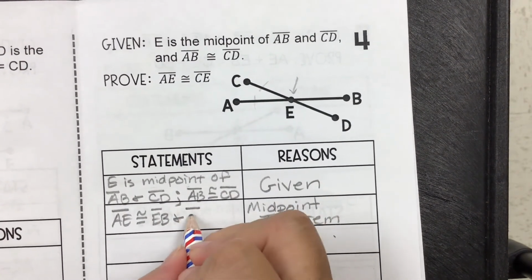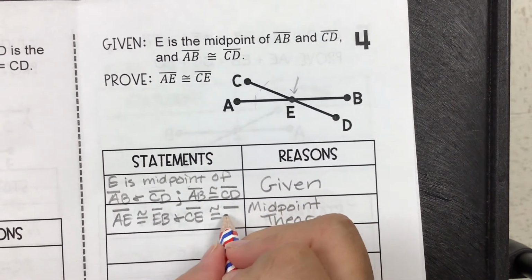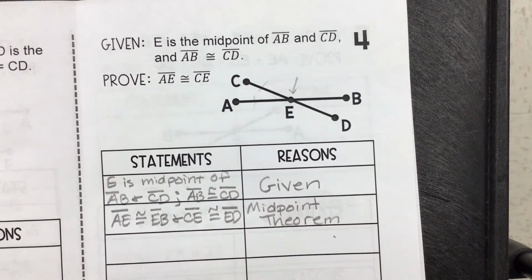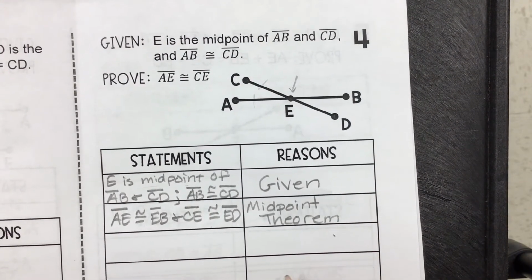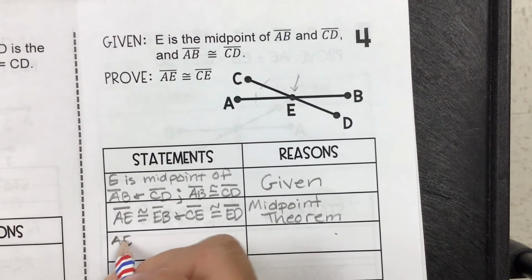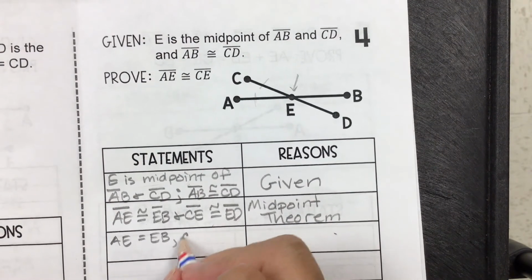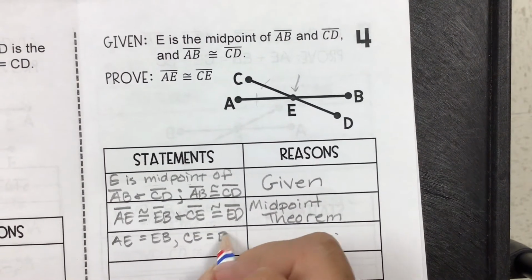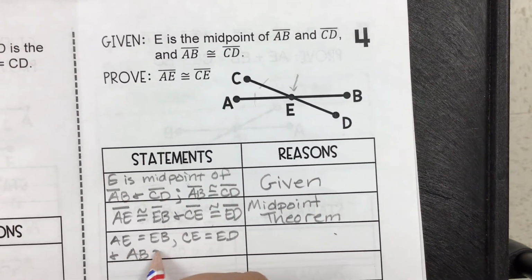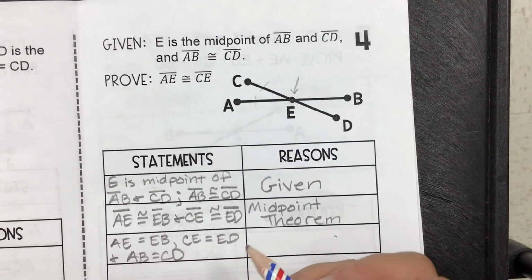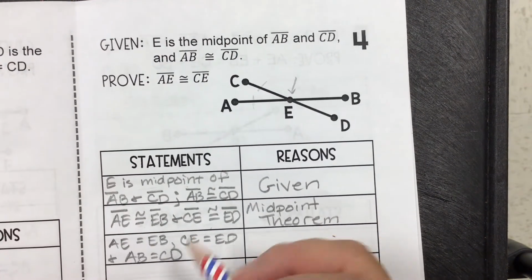And the segment CE is congruent to the segment ED. Now that I have congruency symbols, I can make them all equal. So I can say AE is equal to EB, CE is equal to ED, and this one right here, I can also say that AB is equal to CD. The thing that changes from congruence to equals is the congruence theorem.